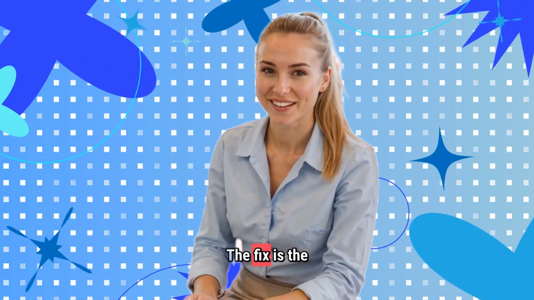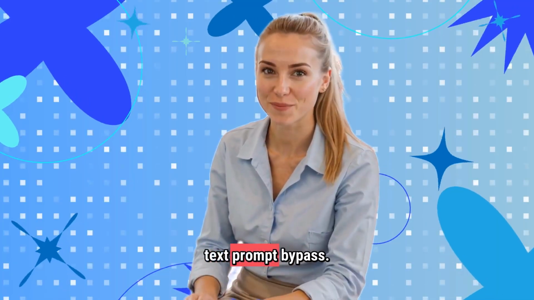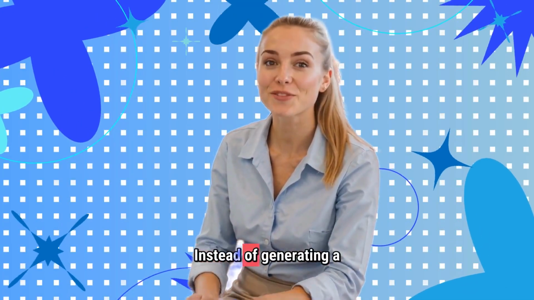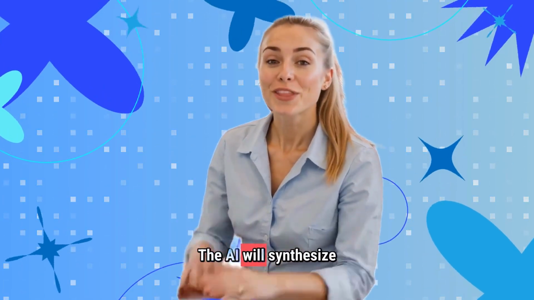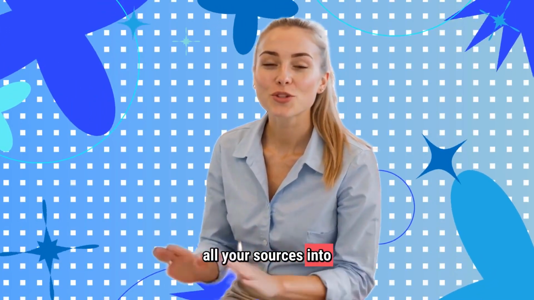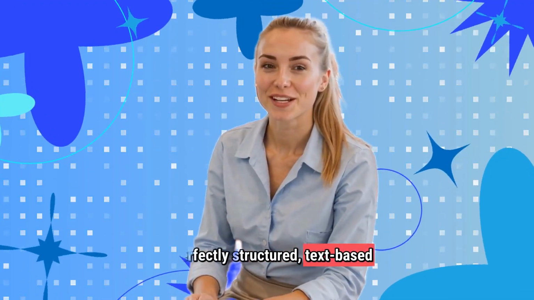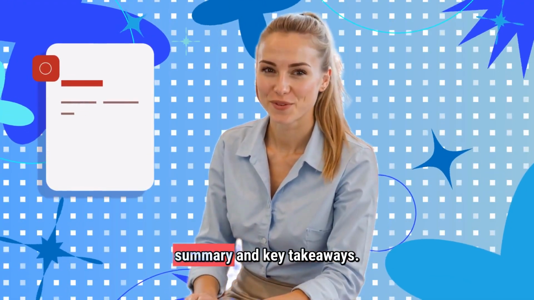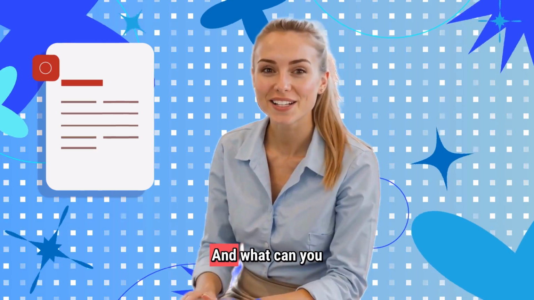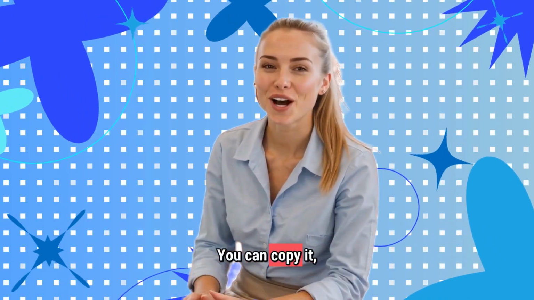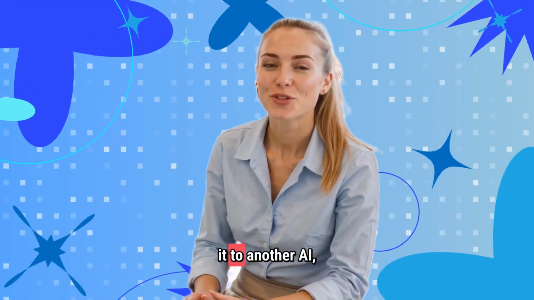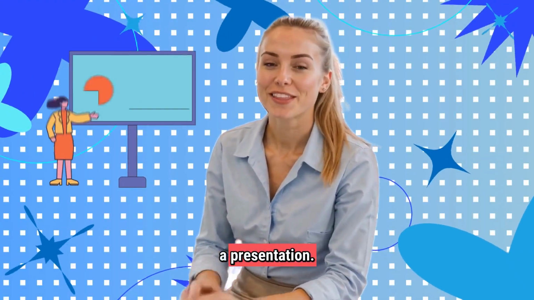The fix is the text prompt bypass. Instead of generating a mind map, go to the Reports feature and create a briefing doc. The AI will synthesize all your sources into a perfectly structured text-based document with an executive summary and key takeaways. And what can you do with text? Anything you want. You can copy it, paste it into another mind map tool, feed it to another AI, or drop it into a presentation. Your intelligence is no longer trapped.